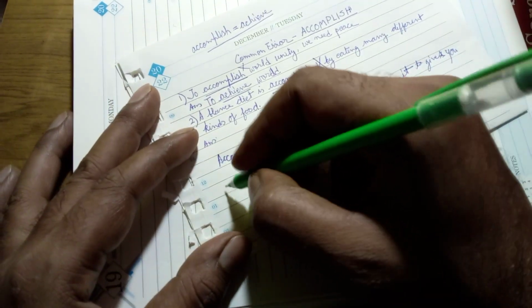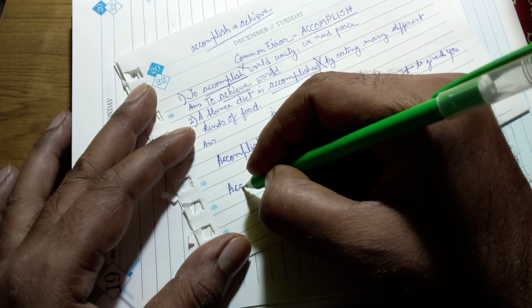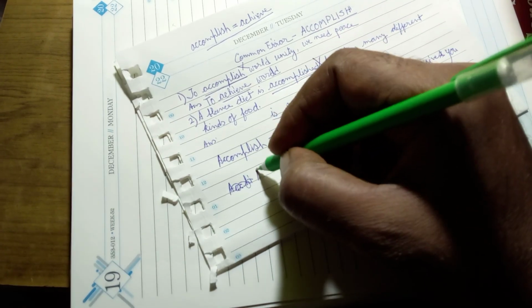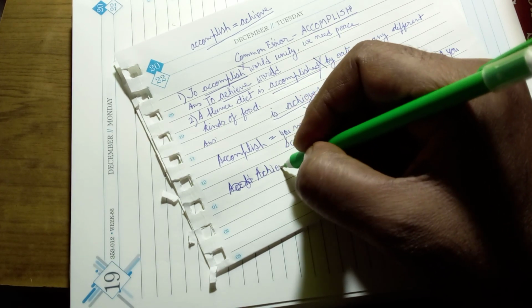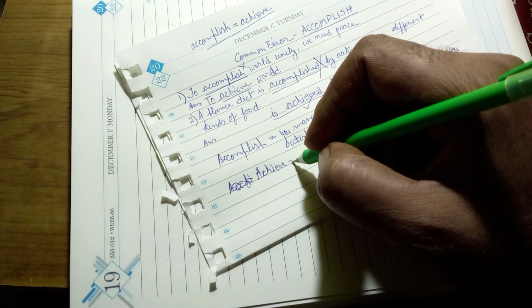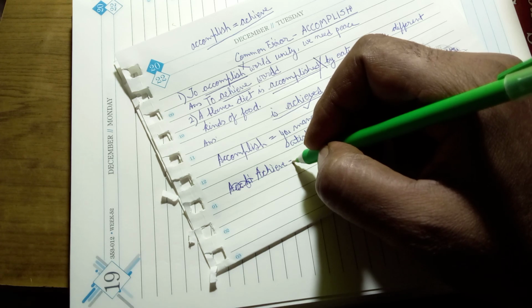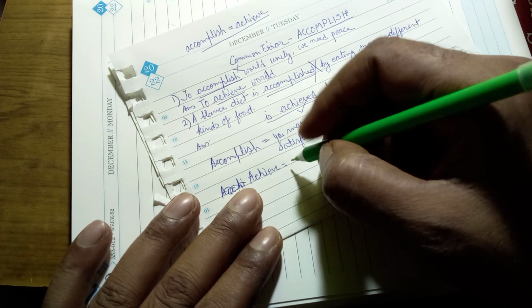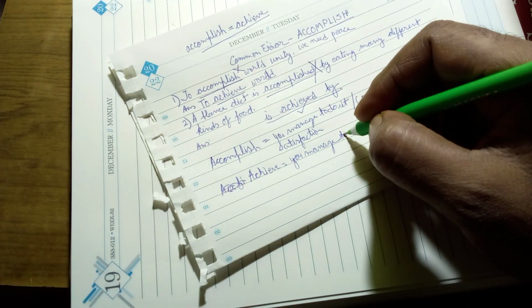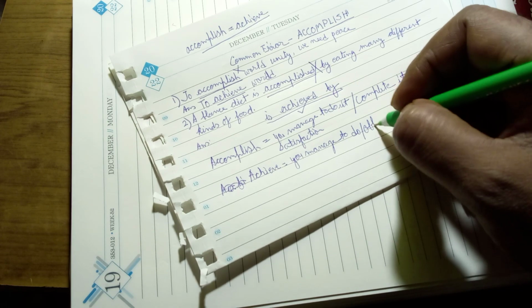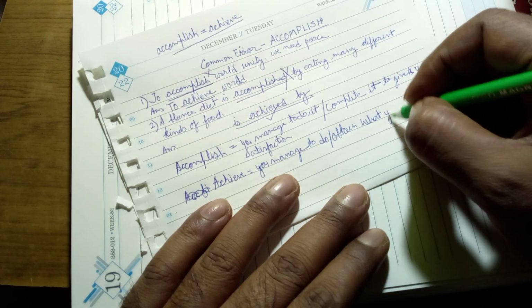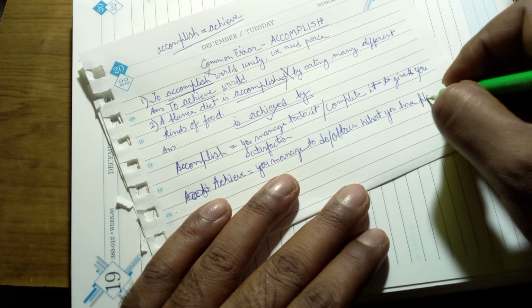What is the meaning of achieve? When you achieve something, you manage to do or obtain what you have planned to do or obtain, especially after lots of effort.